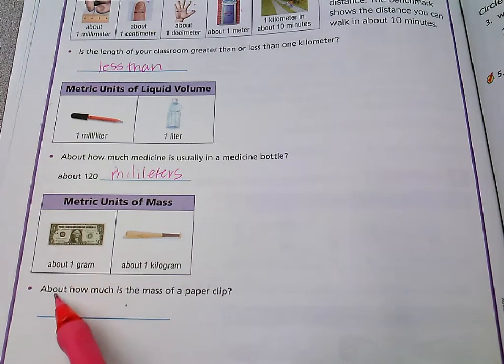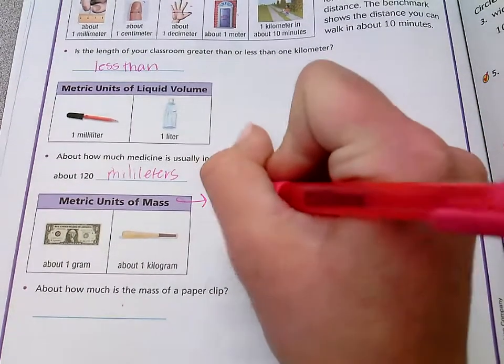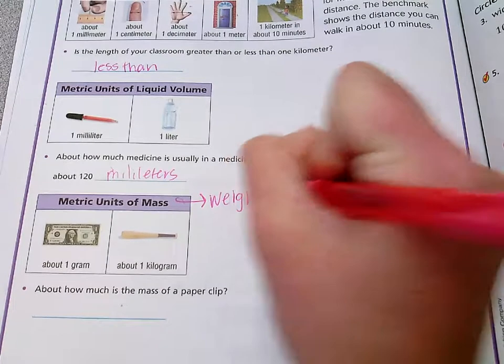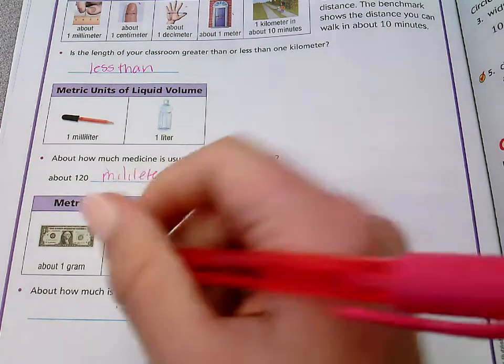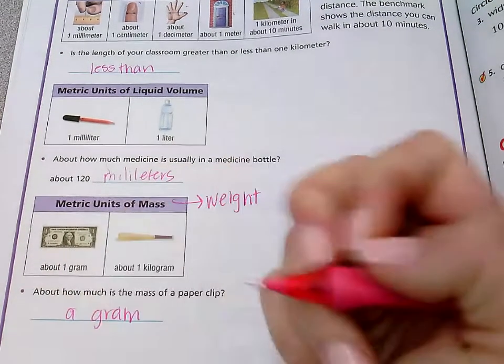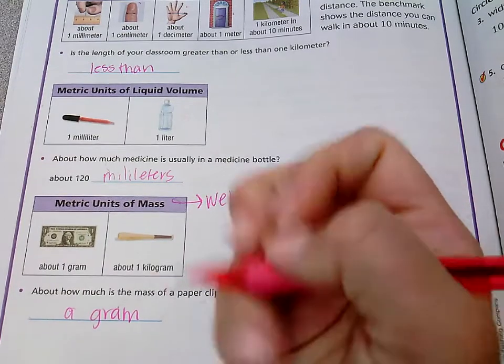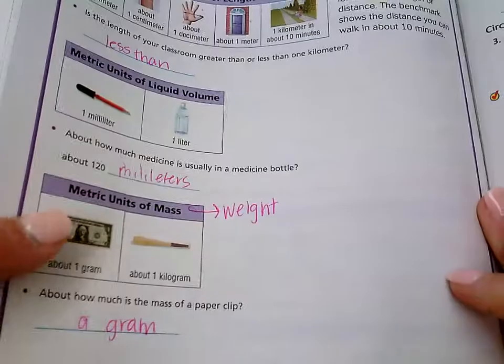So metric units of mass is also equivalent. Mass is the same word as weight. So that's really important. All right, about how much is the mass of the paperclip? We're going to say about a gram, because a gram is about equivalent to the weight of a dollar bill. All right, moving on to the next page.